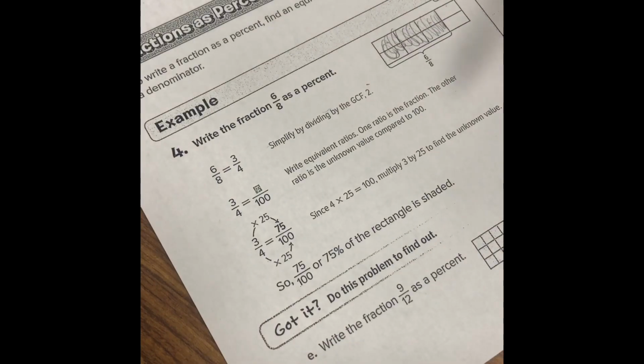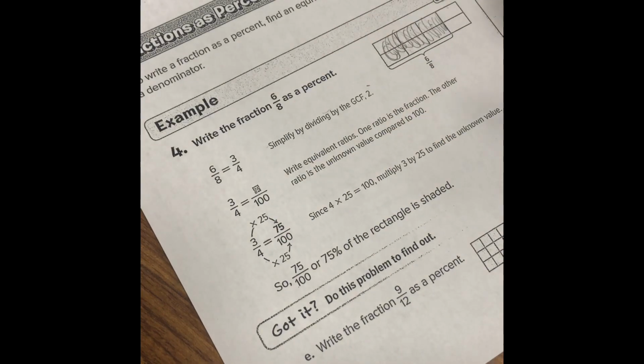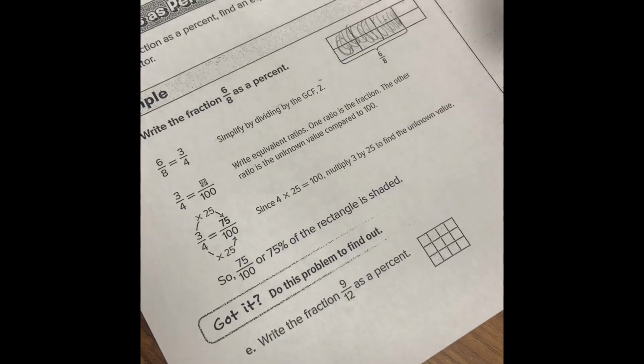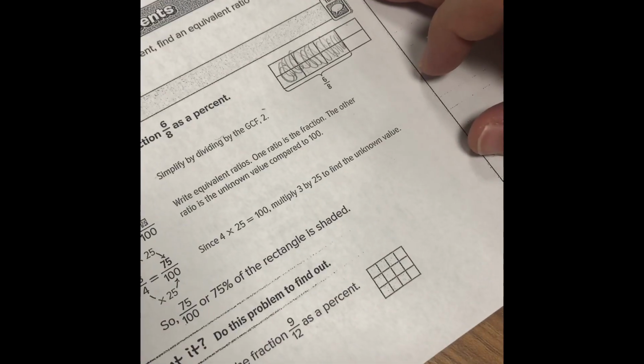Now, from the problems we've done previously, we know that 3/4 can be written easily out of 100 by multiplying by a factor of 25. So since 4 times 25 is 100, we have to multiply 3 by 25 to find the unknown value, which is, in this case, 75 over 100, or 75% of the rectangle is shaded. So this part here, 75% is shaded. Let's look at E.